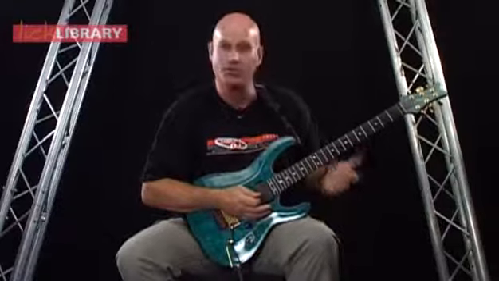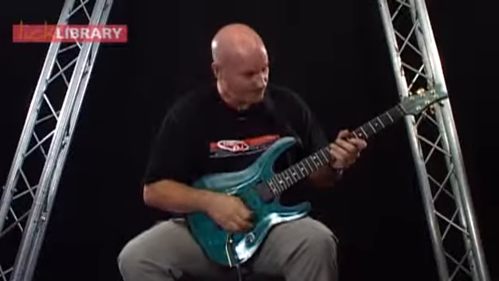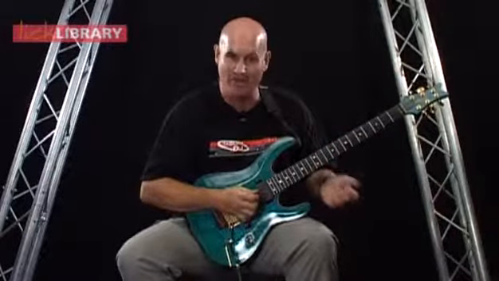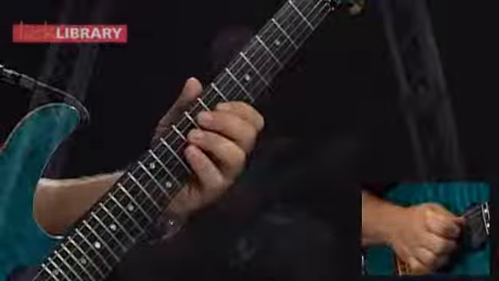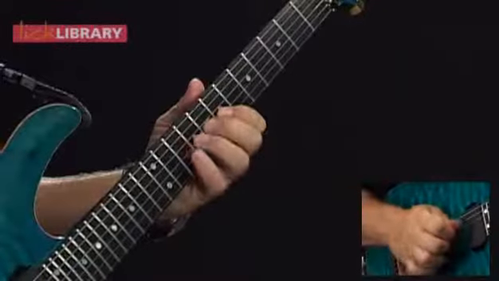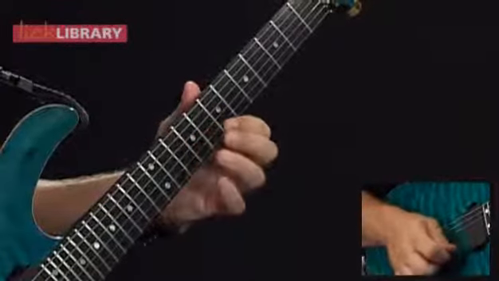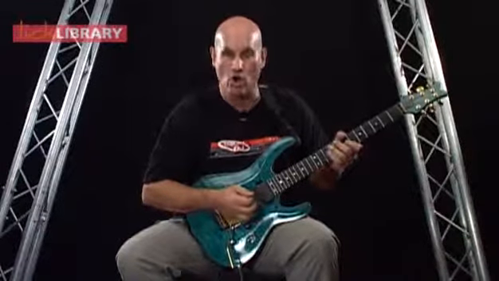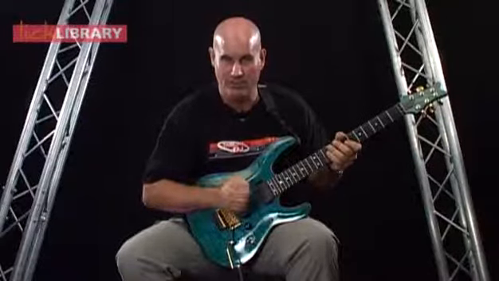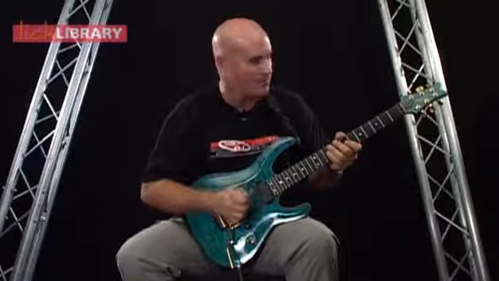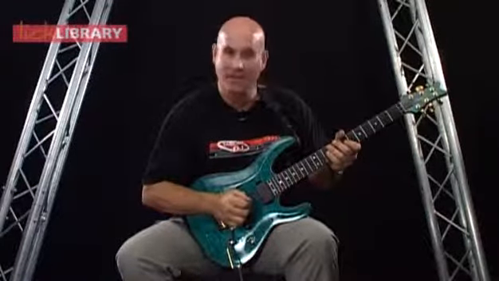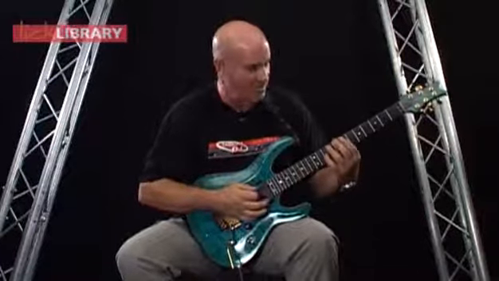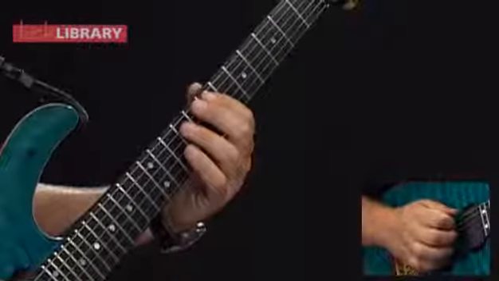Okay, so let's move on to mode number 7, and that's going to be starting on B, and it sounds like this. Now that scale is called Locrian, the Locrian mode. Okay, so if I move that down the neck an octave so you can see it, it's going to be just behind the C. It sounds like this.